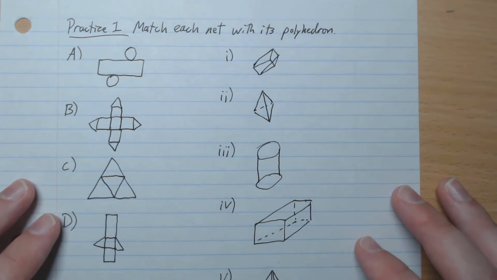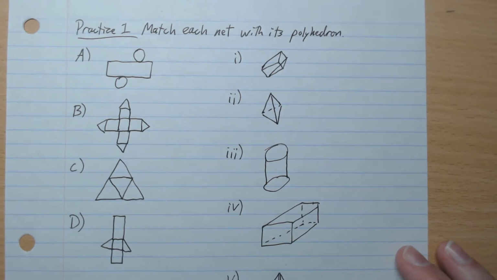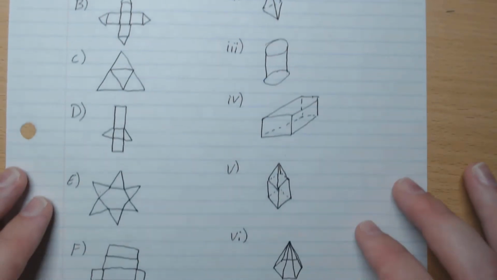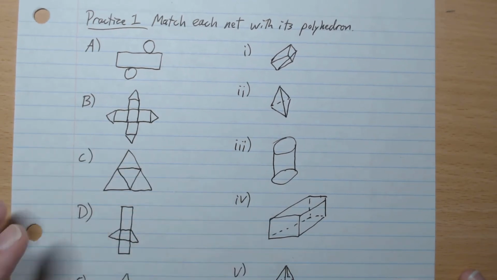Okay, so practice 1. Match each net with its polyhedron. So go ahead and pause the video. There's more down here, so if you want to pause the video and copy them, that's fine, or I'll just show them to you in 2 steps.